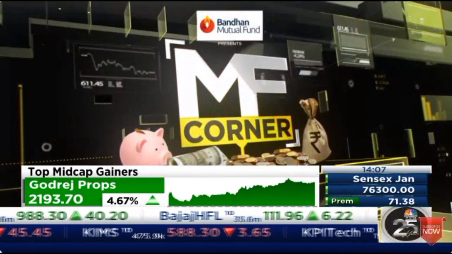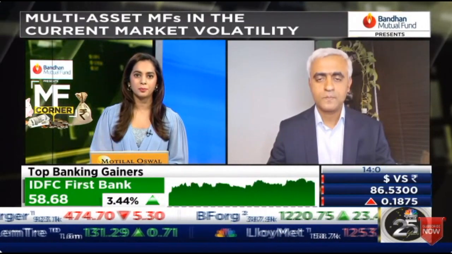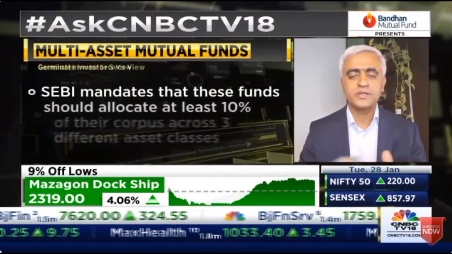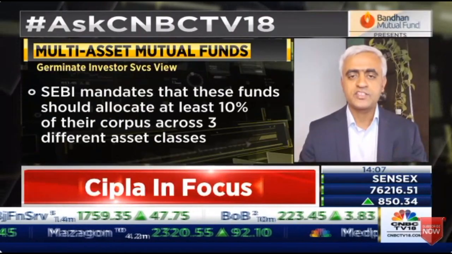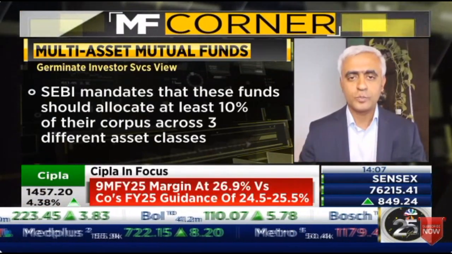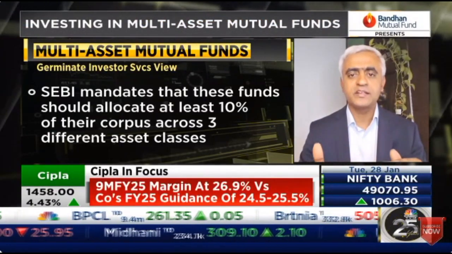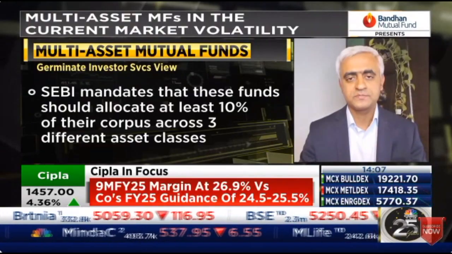And is there a specific norm or a regulation from the regulator that they have to invest a specific amount in different asset classes to be called a multi-asset fund? So the primary cutoff for a fund to be called a multi-asset fund is that it has to have a minimum of 3 assets. And there has to be a minimum allocation of 10% to each asset. Over and above that, it depends on the positioning of the fund, whether you want debt taxation or equity taxation or how you want to play that. But a minimum of 10% in each asset is mandatorily required to qualify as a multi-asset fund.